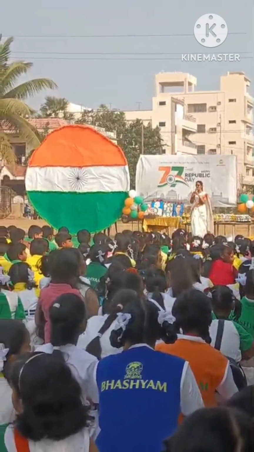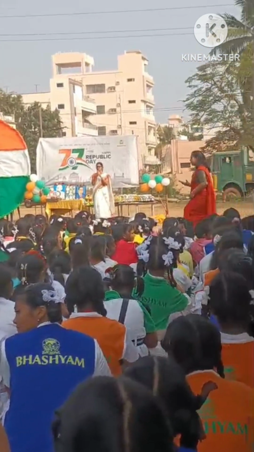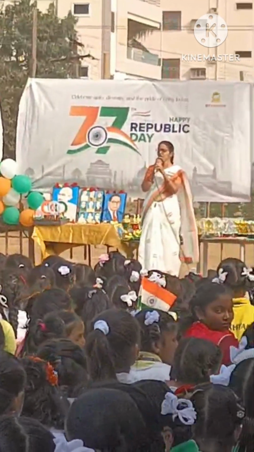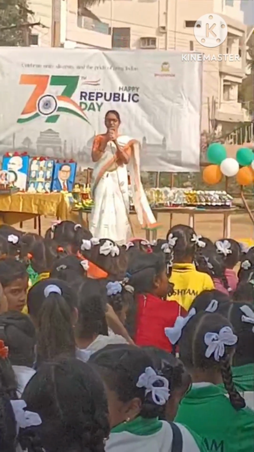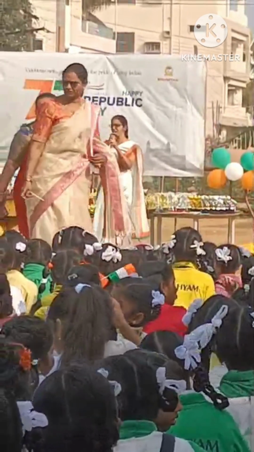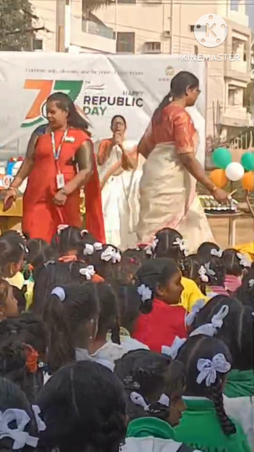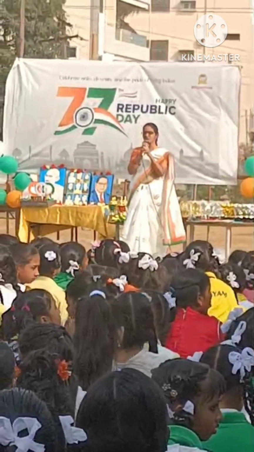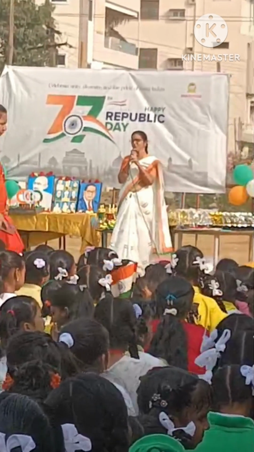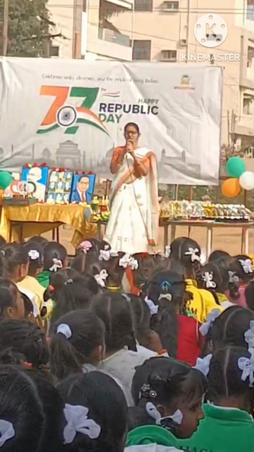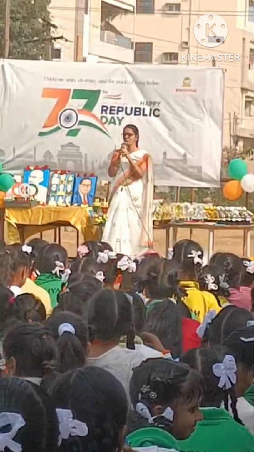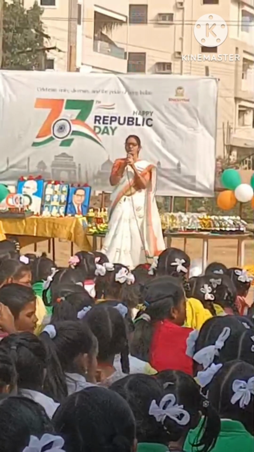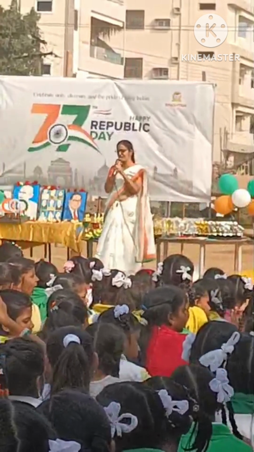The Constitution gives us fundamental rights and duties, and it also shows us the path of liberty, equality, fraternity, and justice. As a social teacher, I would like to remind the students to understand the Constitution. It helps us to understand our duties and responsibilities towards our nation, towards our India.